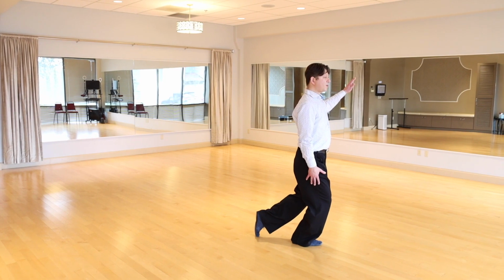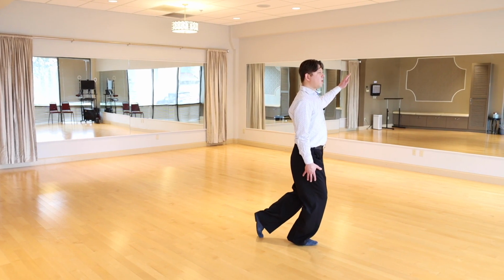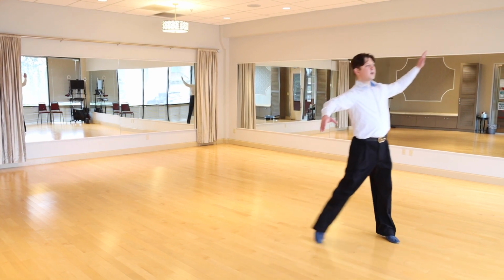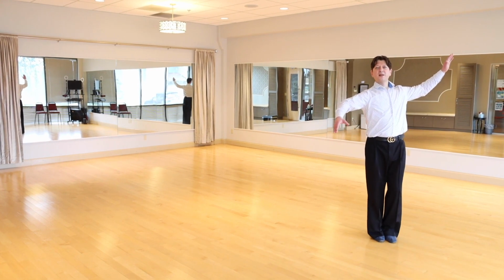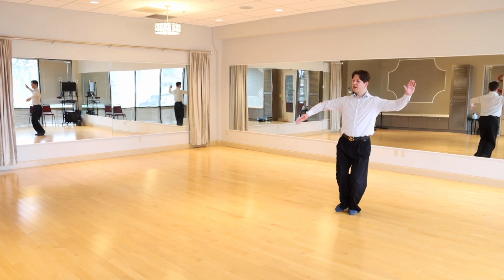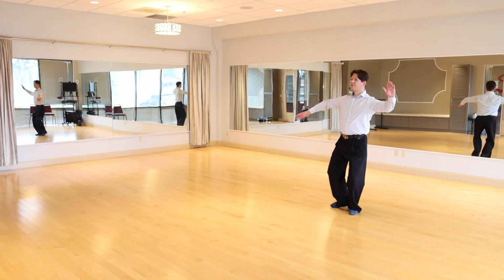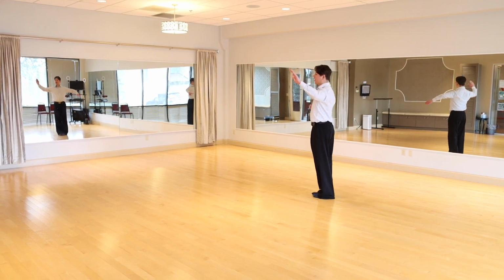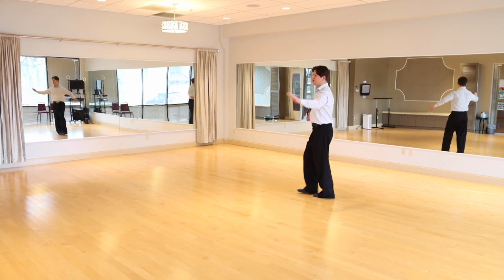Right here, I'm going to be preparing to go up and forward the stairs, and then I'm going to be closing my feet. Now right here, I'm going back and down the stairs, and side and slightly forward, up the stairs, and again, I'm ready to go forward and down the stairs.